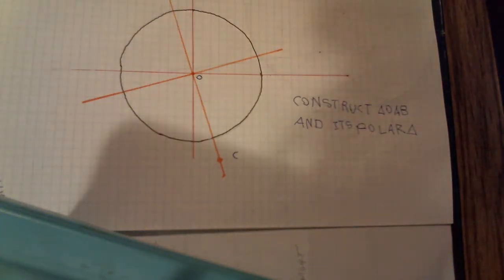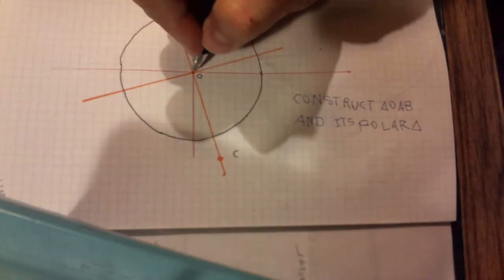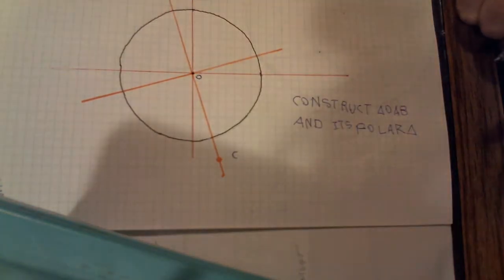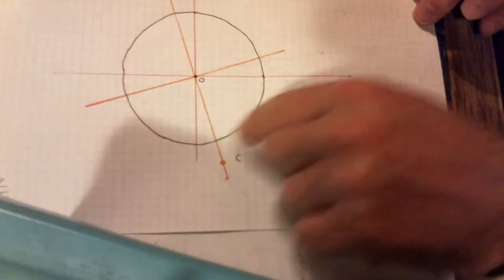All right, welcome to the third summer research video. We're going to construct elliptic triangle OAB, which means O is going to be a vertex. So we're going to use the center of the circle, the center of the space, as the vertex. So here's circle O, this is elliptic space.